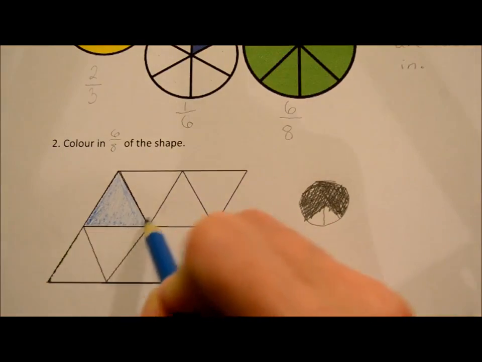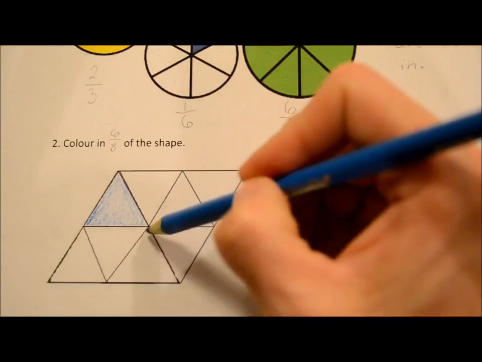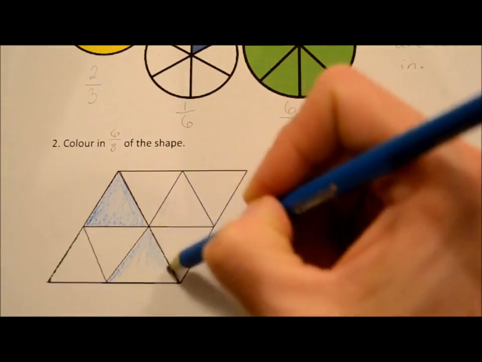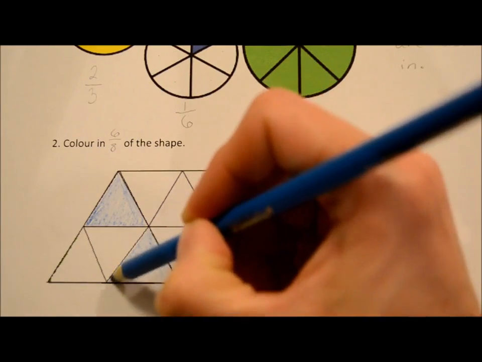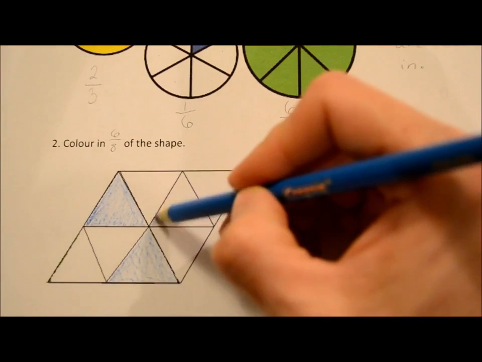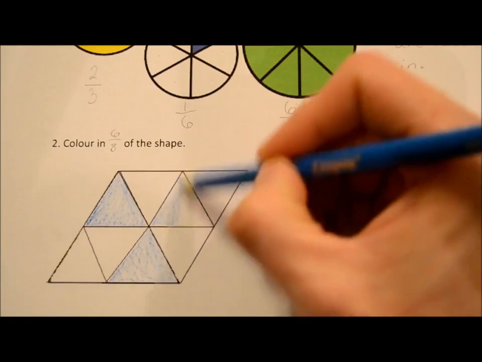I'm doing a neat job. And then I think I'll color this one. So this is my number 2. I have to stop when I get to 6. I can color as many as I want until I get to 6. And then I'll color this one just for kicks.